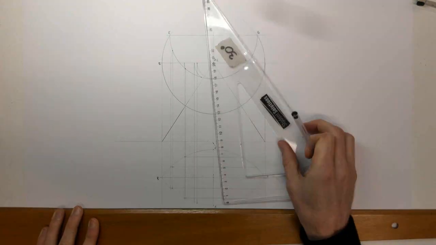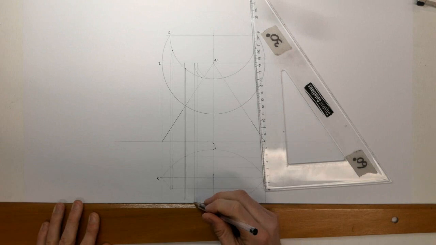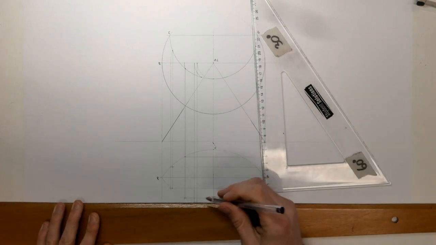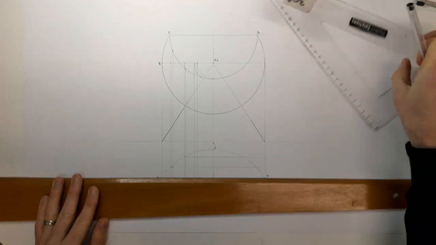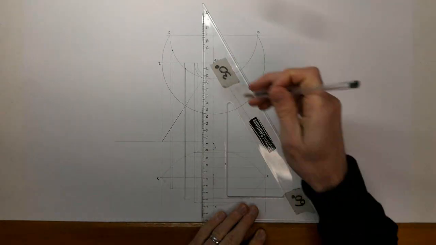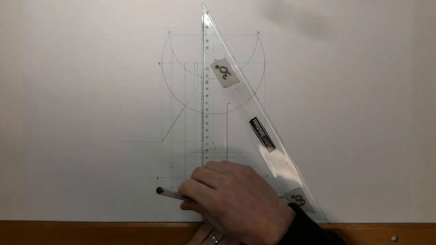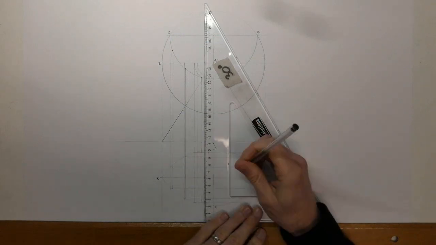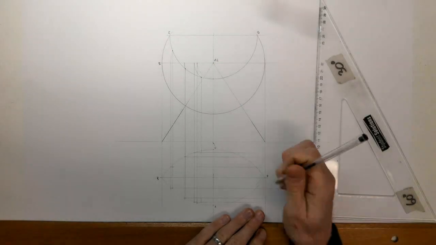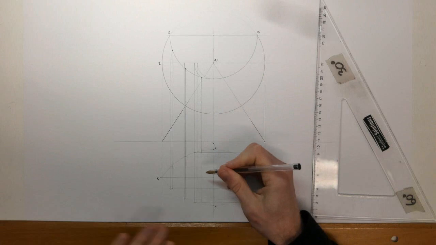Okay, and then we've got vertical section. Vertical section. That's the point brought down onto it. And finally, we've got our turning point, which we brought down.